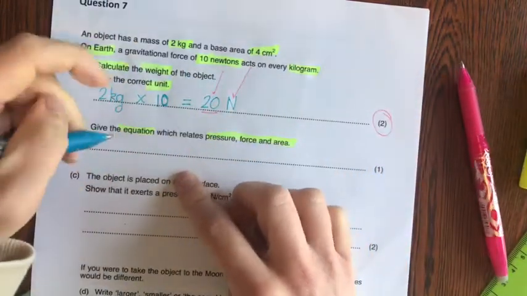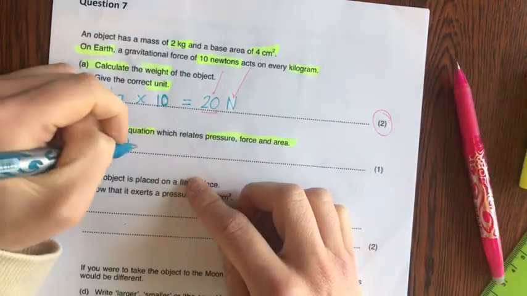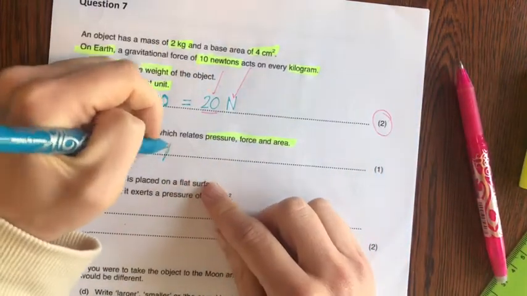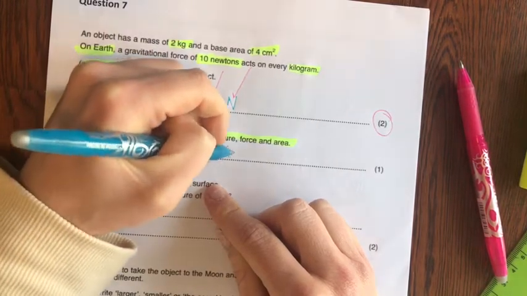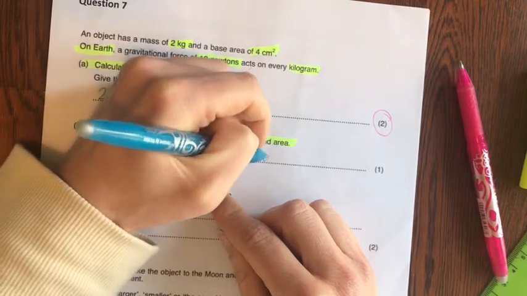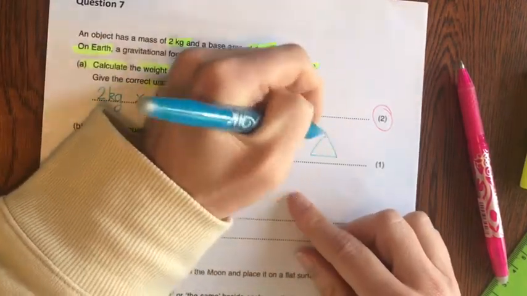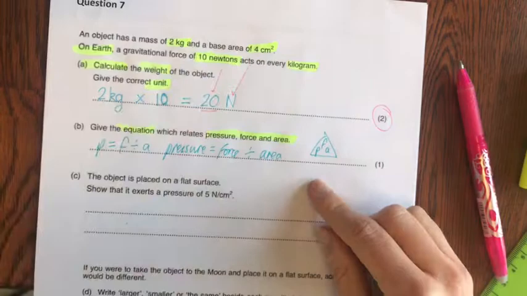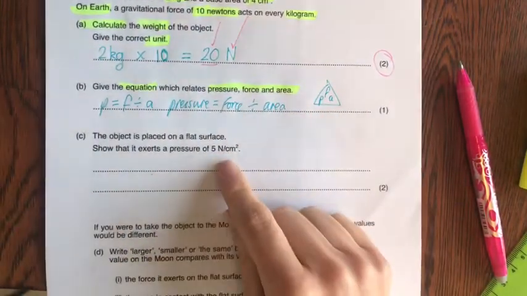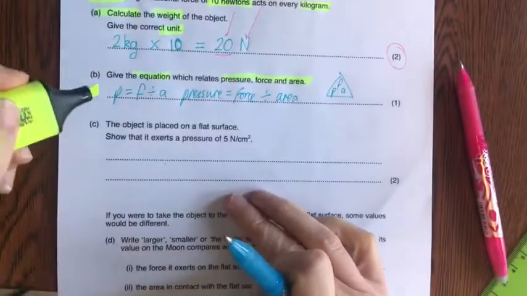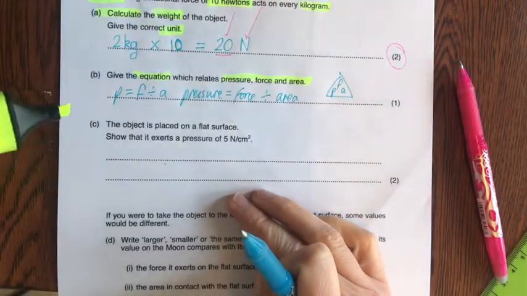Okay, give the equation which relates pressure, force and area. So again, I'll allow you to be lazy and do P equals F divided by A, but ideally you would write it out properly. Pressure equals force divided by area. And if you couldn't remember it, it always helps to draw in your triangle first, and therefore you won't make silly mistakes.